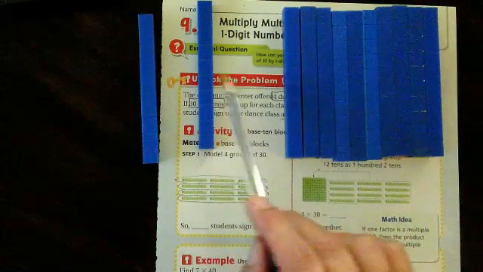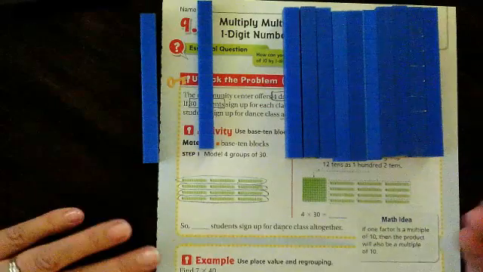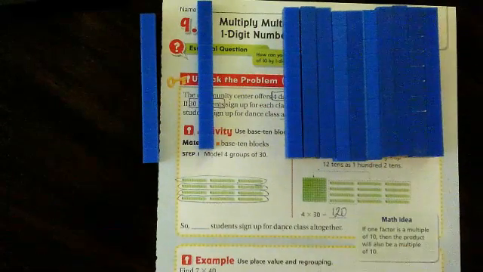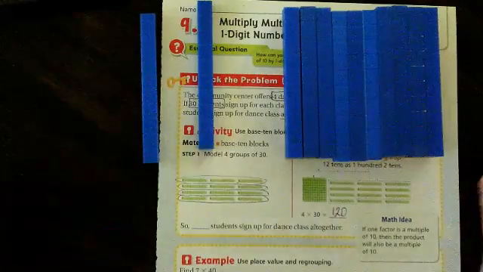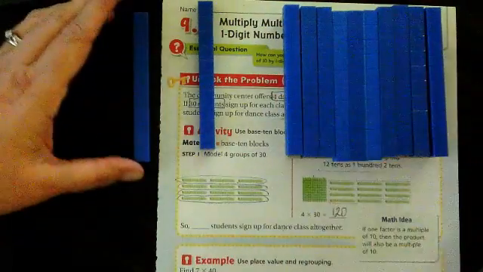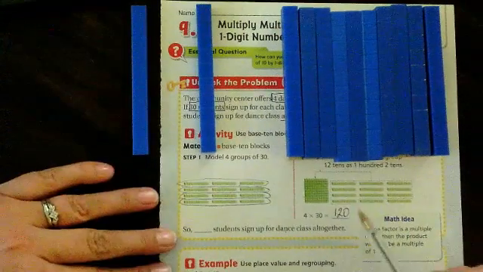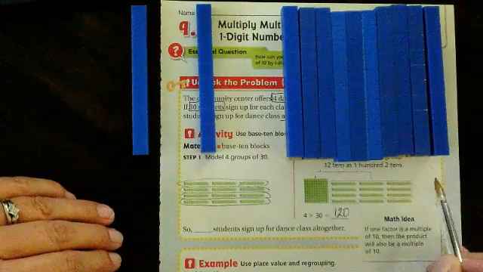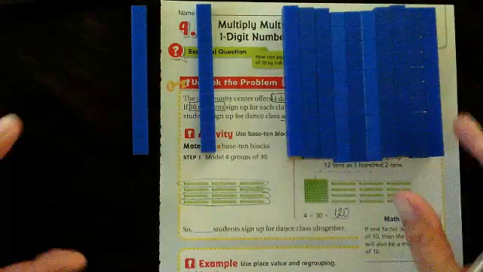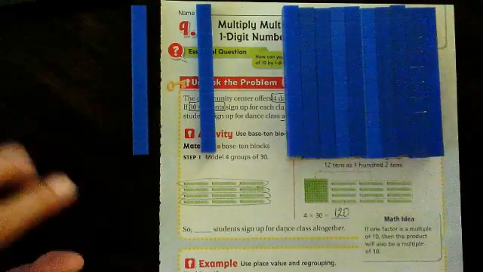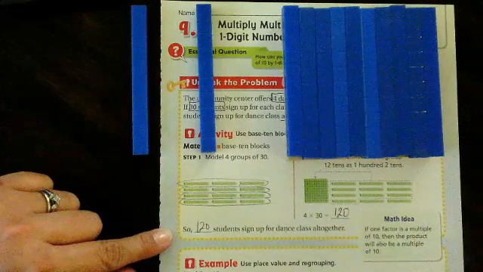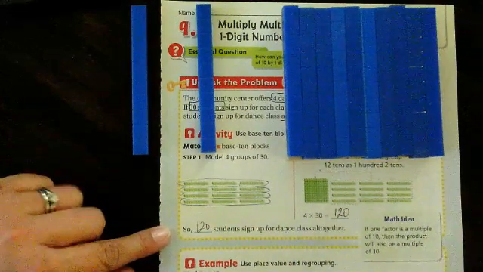So I have 120. 4 times 30 is 120. It made it faster to add it all up. If I think of it this way, I can add faster than if I was to do 30 plus 30 plus 30 plus 30. Okay, this could be another strategy that you use. Okay, so 120 students sign up for dance class all together.